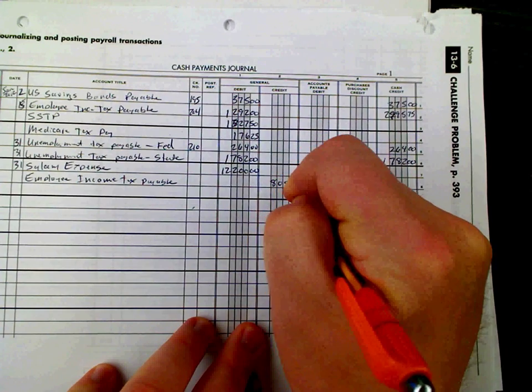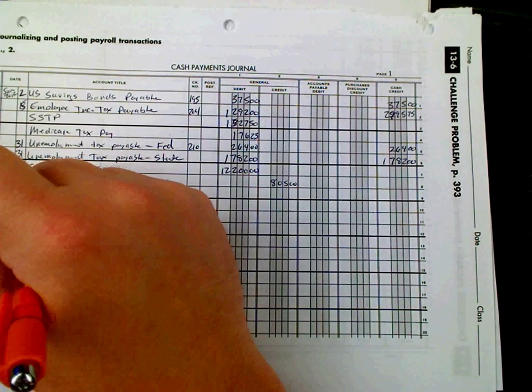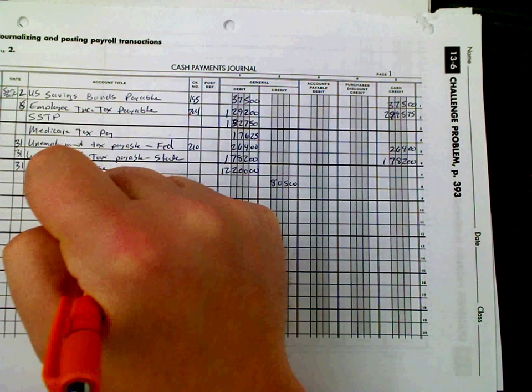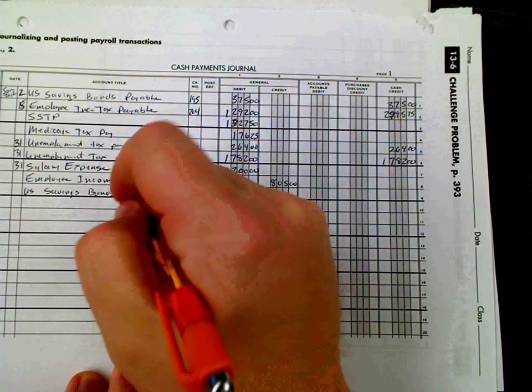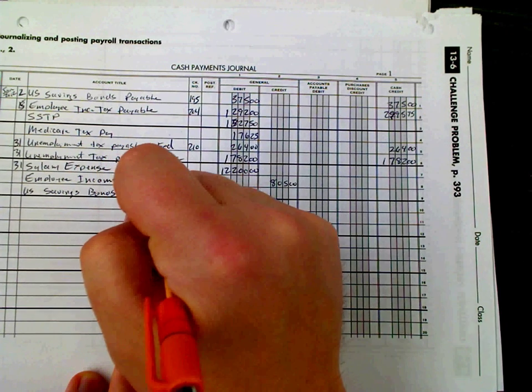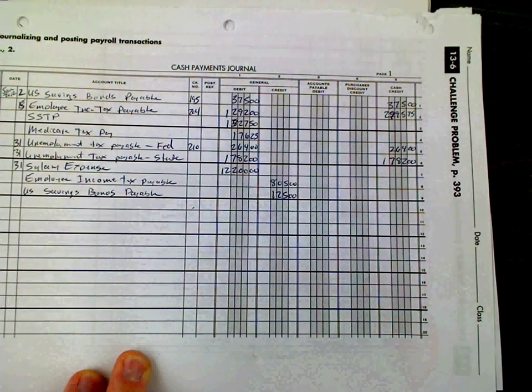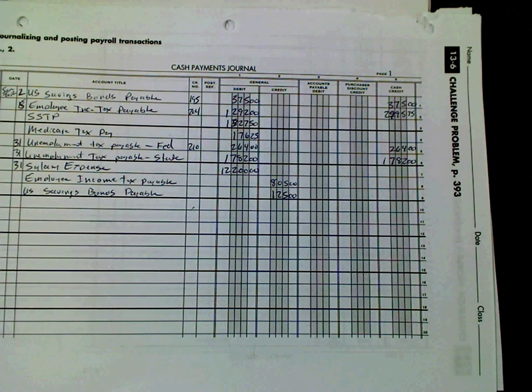You have U.S. savings bonds payable at 125. And then we have to calculate the other stuff we owe.